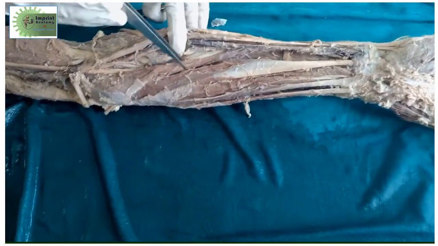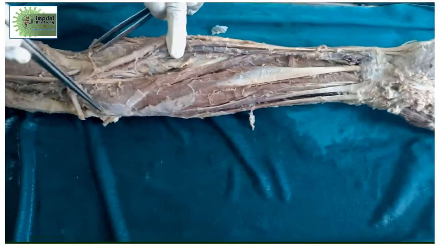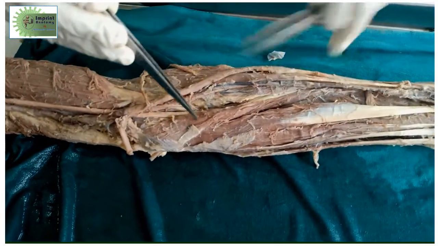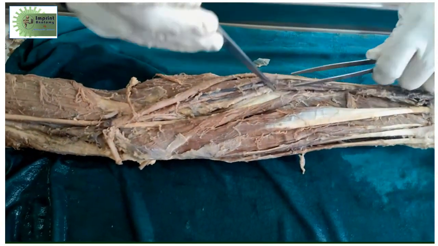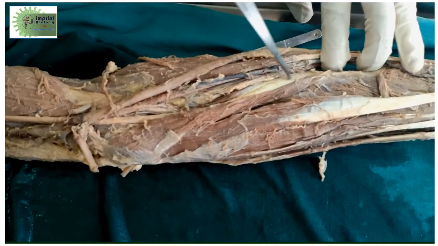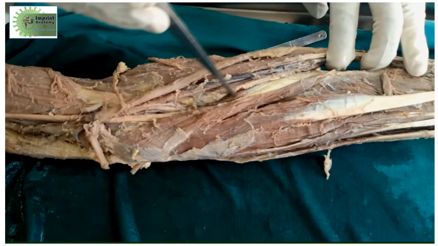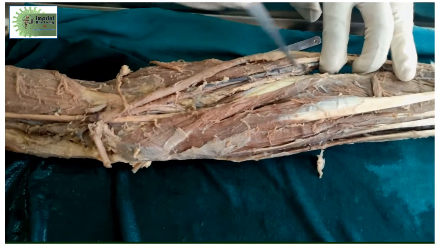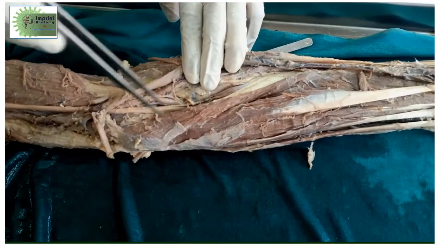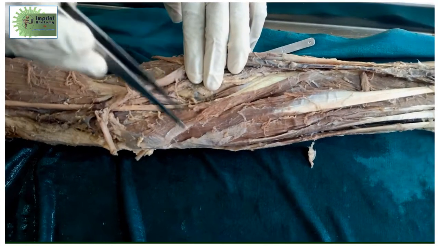The first oblique muscle is the pronator teres, which originates from the medial epicondyle of the humerus and the coronoid process and is inserted at the lateral surface of the radius. It has superficial and deep fibers, and the median nerve passes between the superficial and the deep fibers.